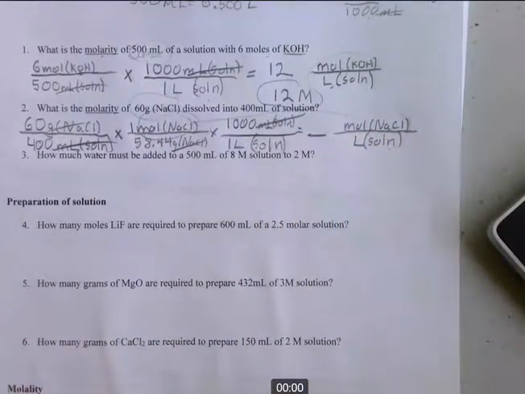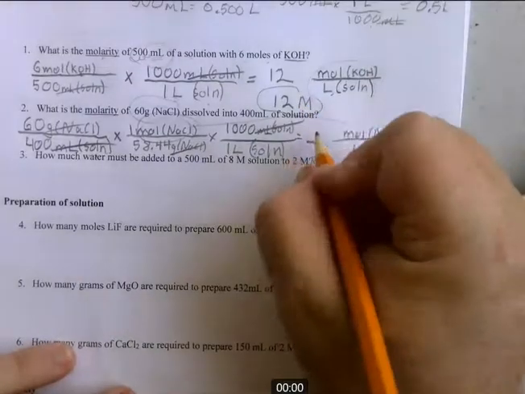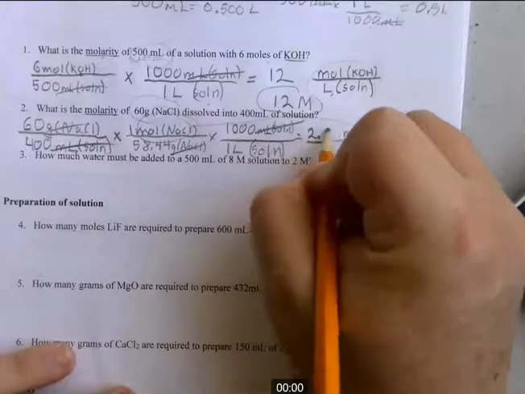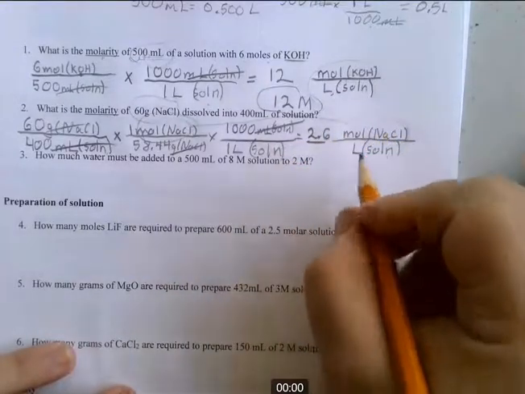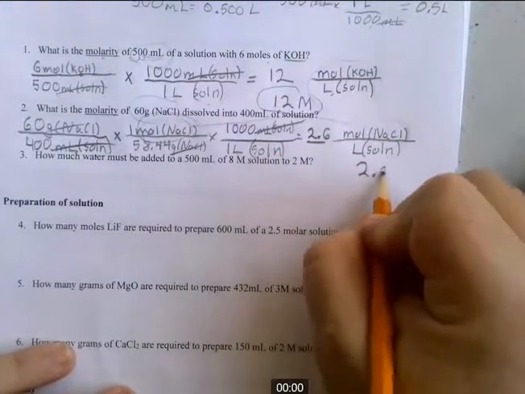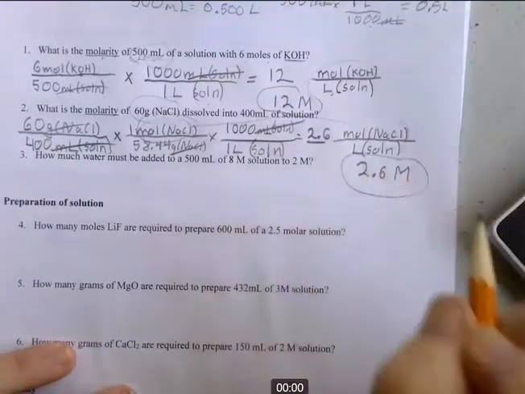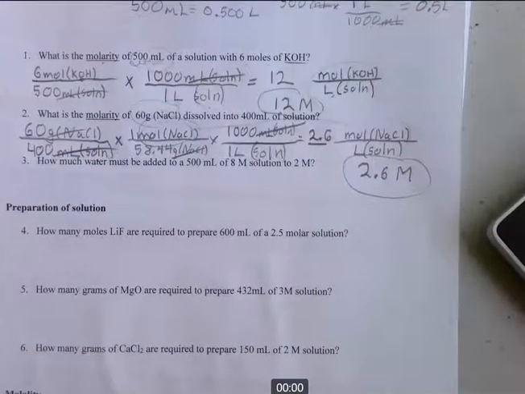So now you can do the calculation. And that gives me 2.6, we'll just round it there, 2.6 moles of NaCl per liter, or 2.6 molar. Okay, so that's how you do those calculations.